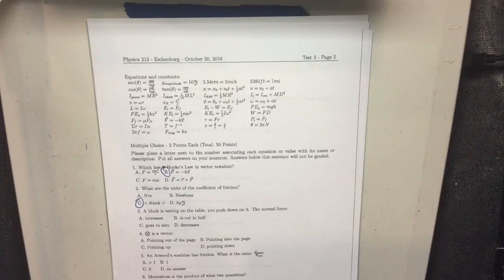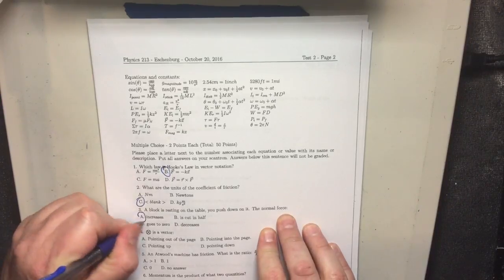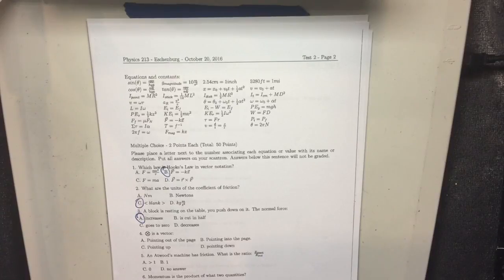A block is resting on the table. You push down on it. The normal force increases. The force of gravity on the block by the block itself, if you push down on it, does it increase, decrease, or remain the same? Okay, fine, let's not answer this.